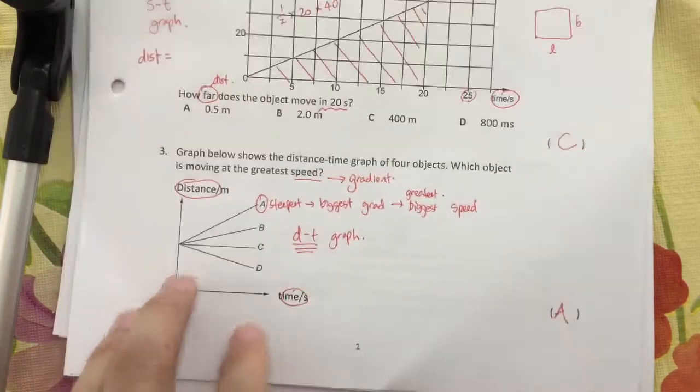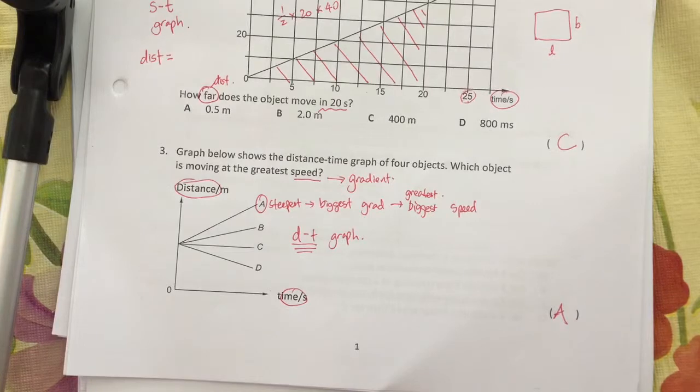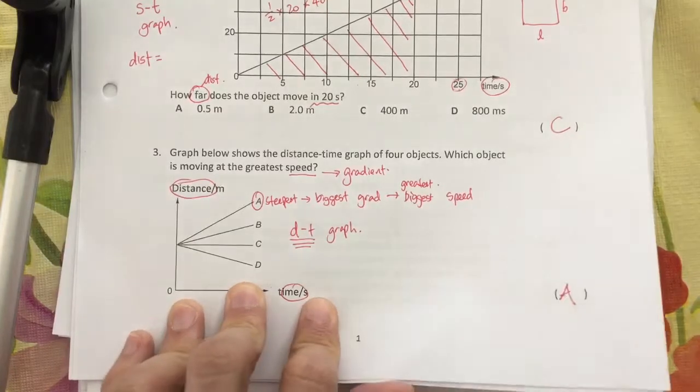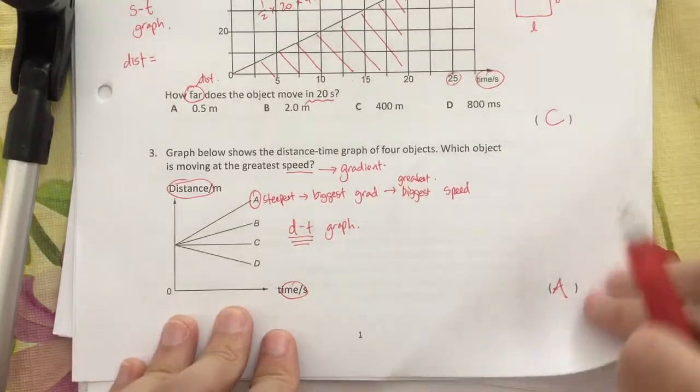So, while we wait for them, Visha, how many types of graph have we learned? 3? 2 lah. 2 or 3? 2. Karina, what are the 2 types of graph? Give me one. DT and ST. DT, I can find speed. ST, I can find area under the graph, distance.